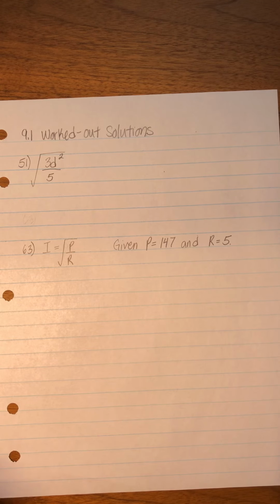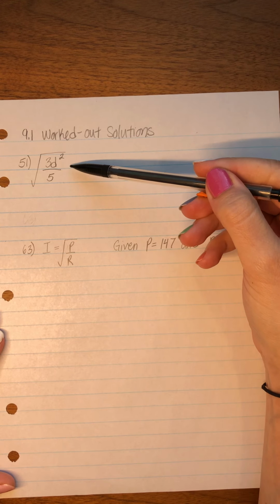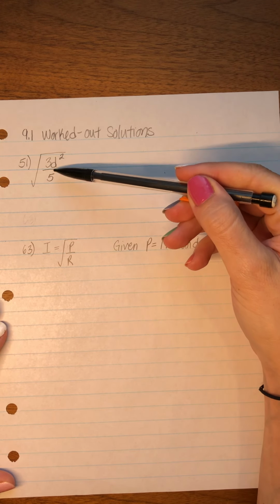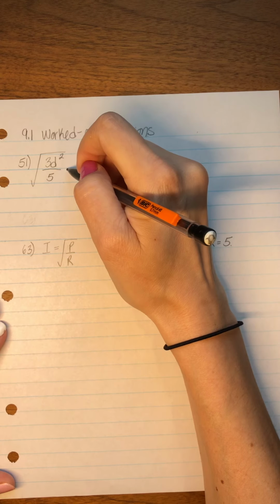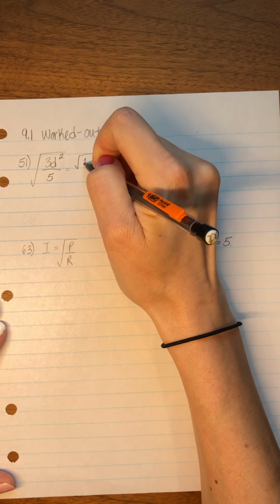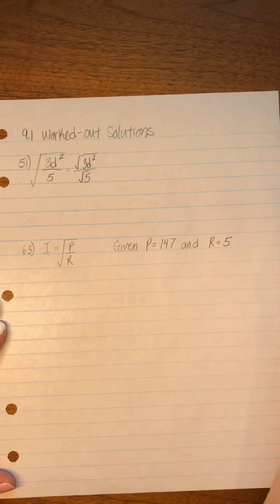I saw that a number of us struggled with these two questions from yesterday's classwork, so I wanted to go over them together. The first question is number 51. We have the square root of 3d squared divided by 5. The first thing I'm going to do is split this up using the quotient property and give the numerator and the denominator their own square roots. So let's rewrite this as the square root of 3d squared over the square root of 5.